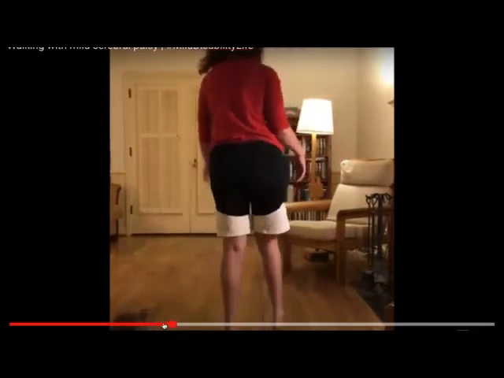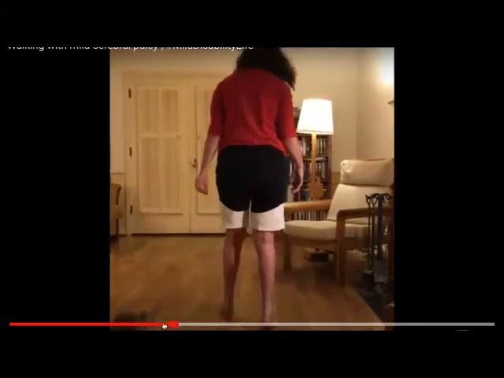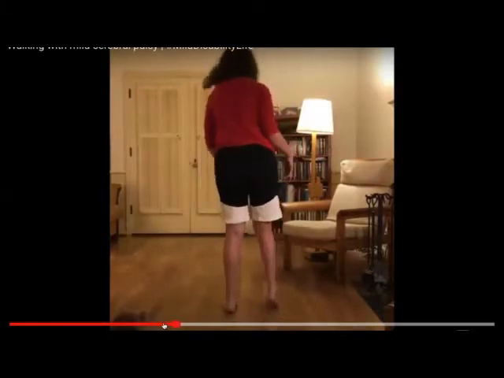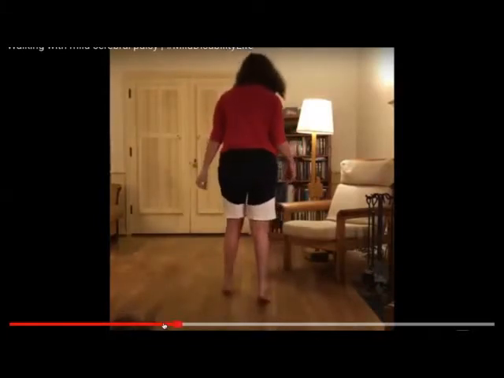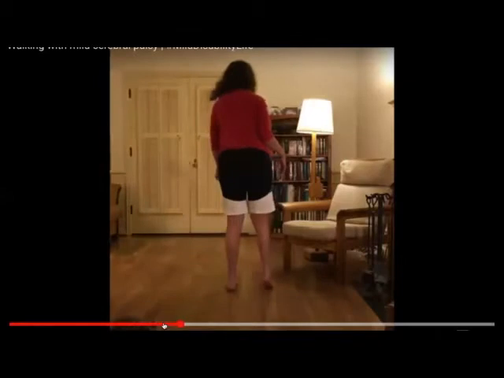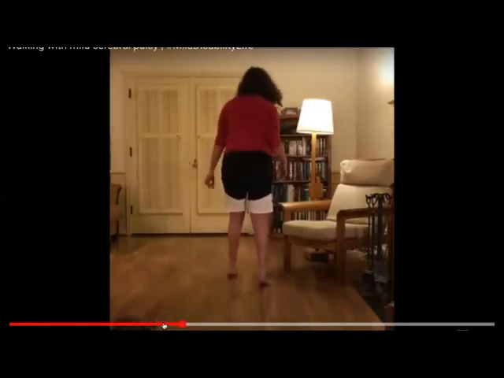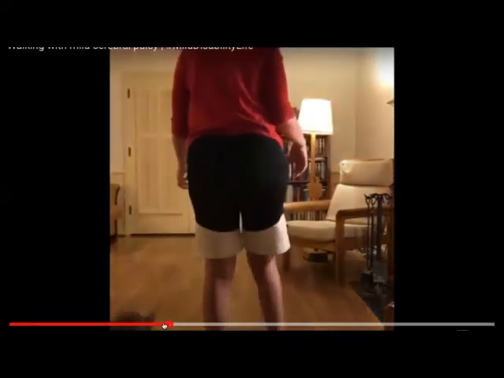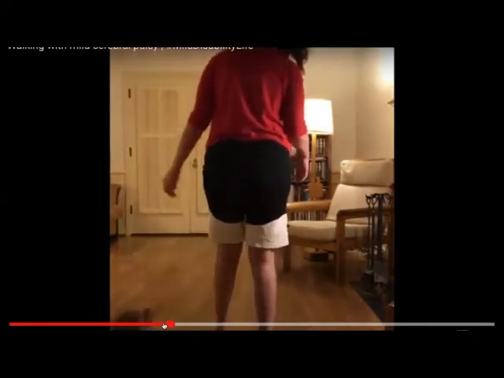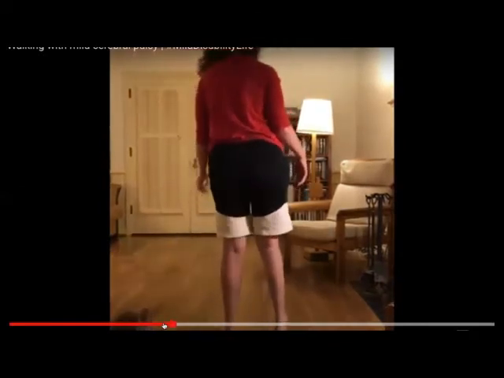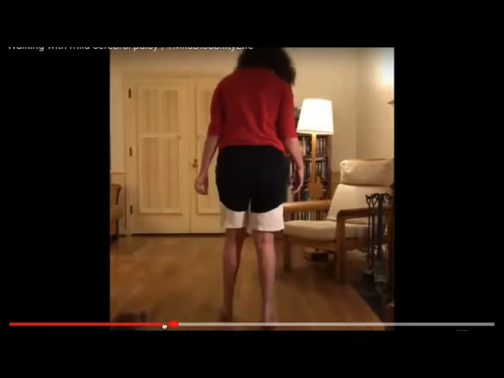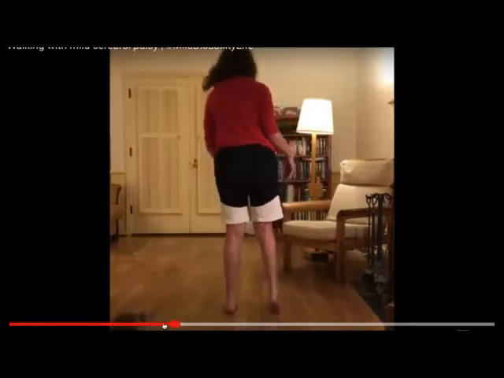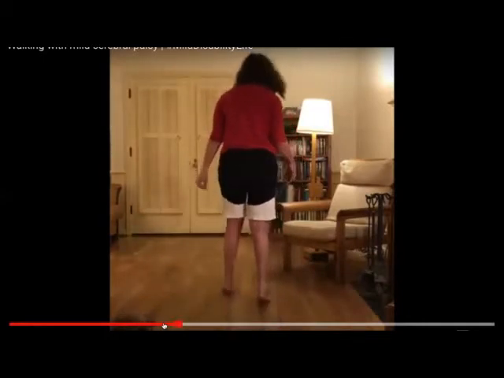Her left side has a little bit more of a pendulum action in her arm and in her leg, and her right arm doesn't have much of that pendulum action. If you take a look at the placement, the left foot goes in front of the right foot, and then the right foot catches up to the left foot. Left foot in front, right foot catches up. All right.